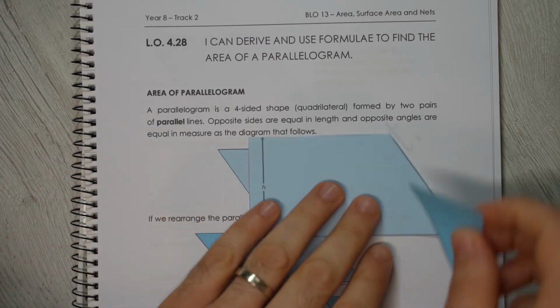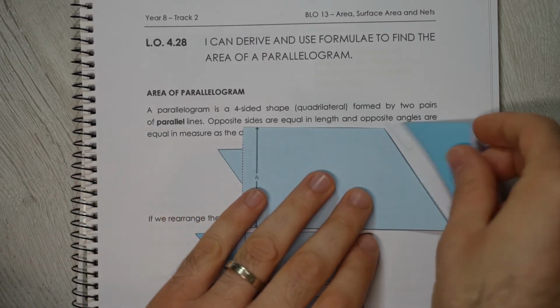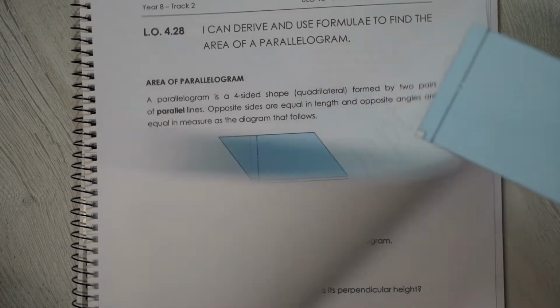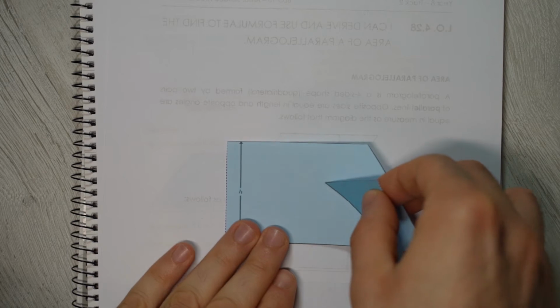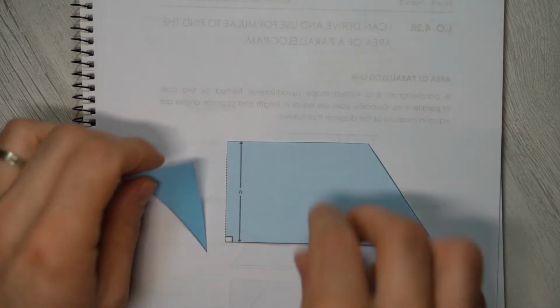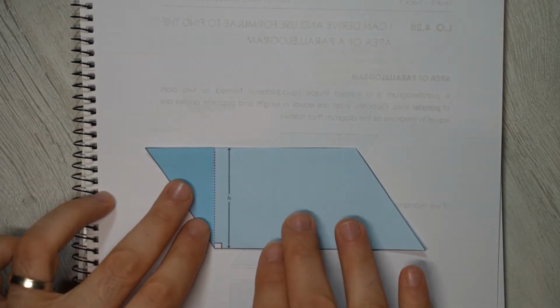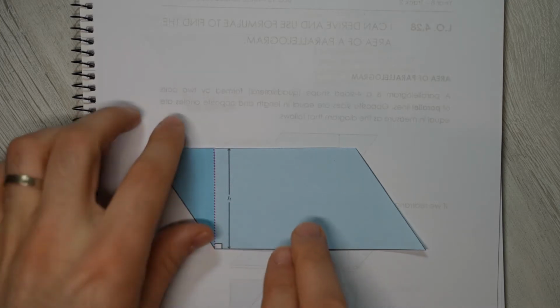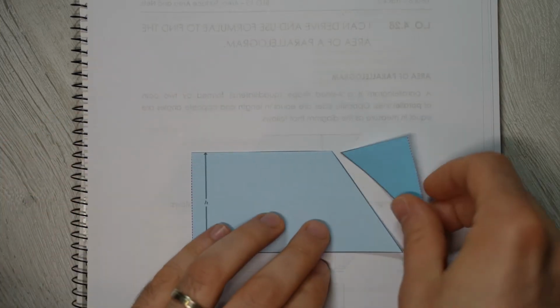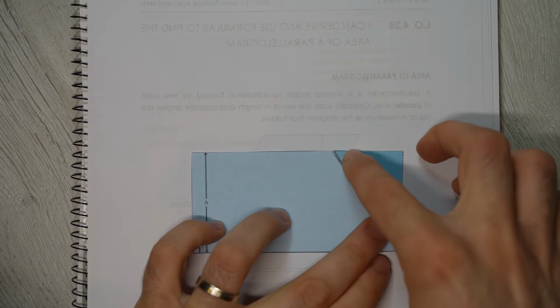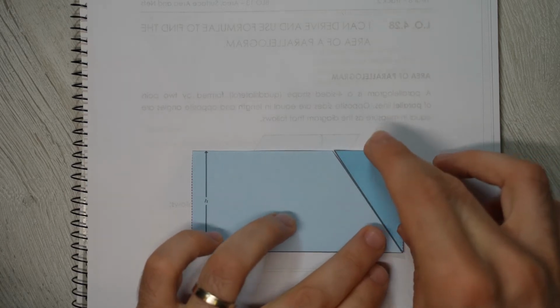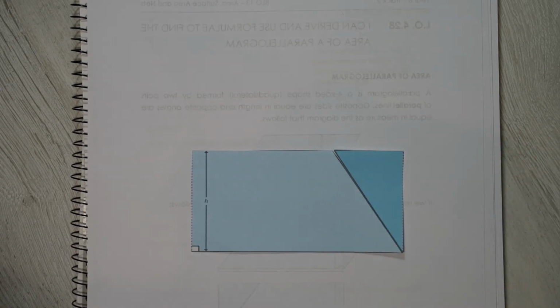And if I put it on the other side, let me turn the page so that you will have a blank background. So this was the parallelogram. I have cut that part. If I put it on this side, a rectangle is formed. And we know how to find the area of a rectangle, of course.